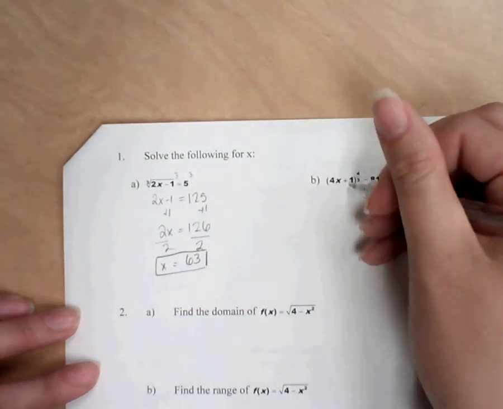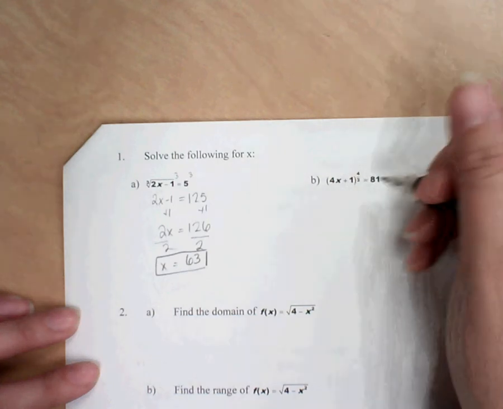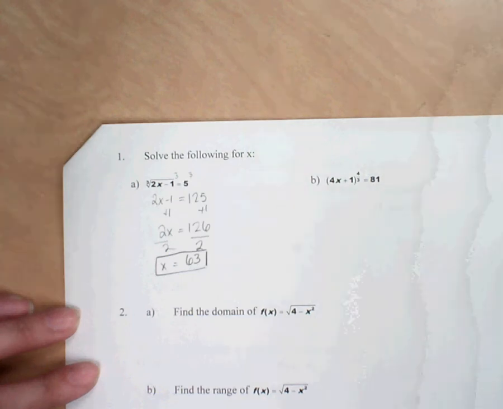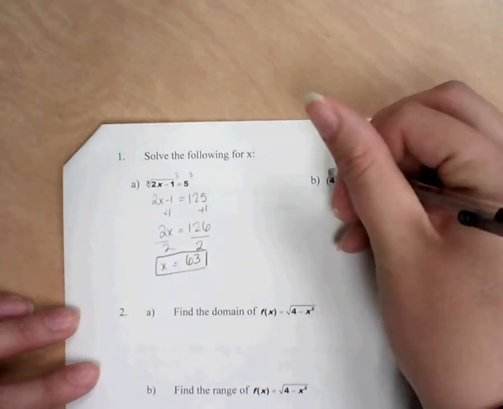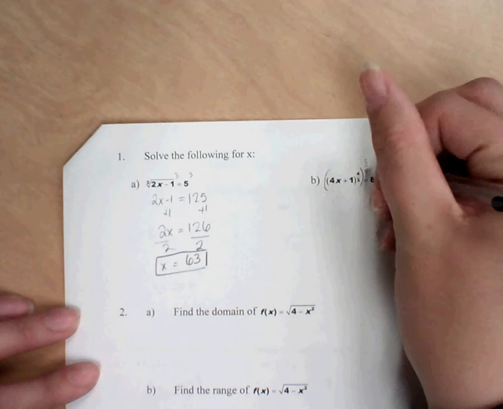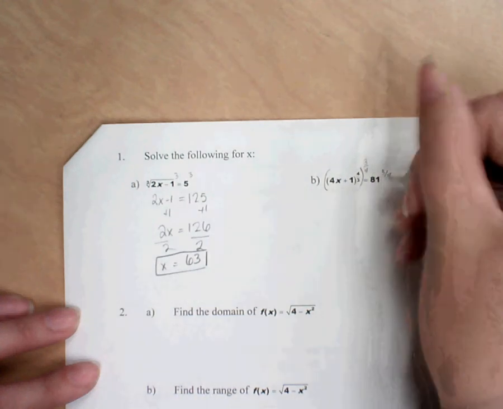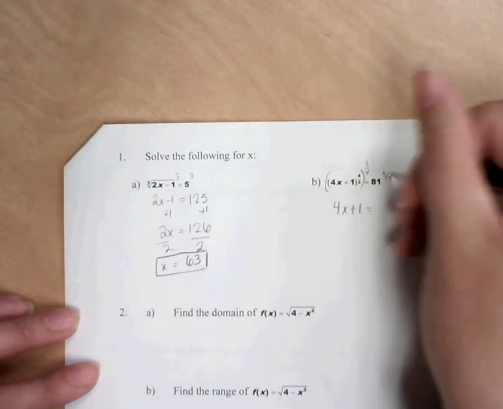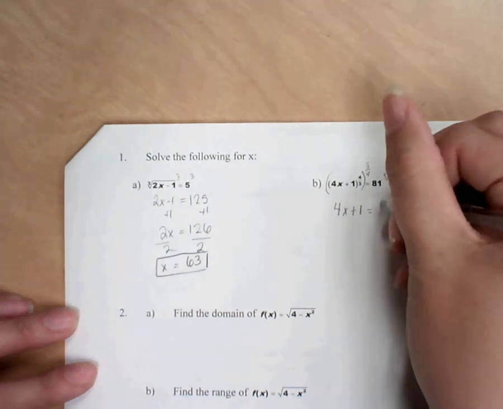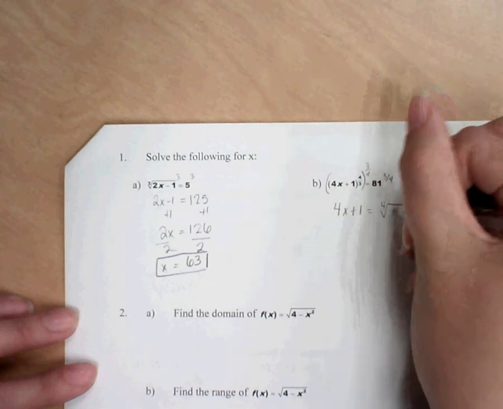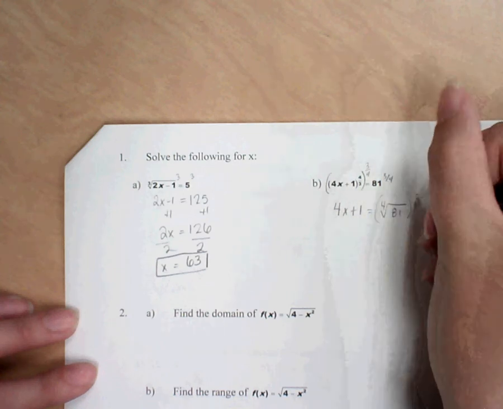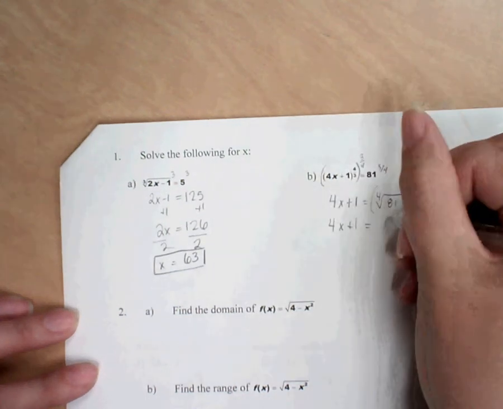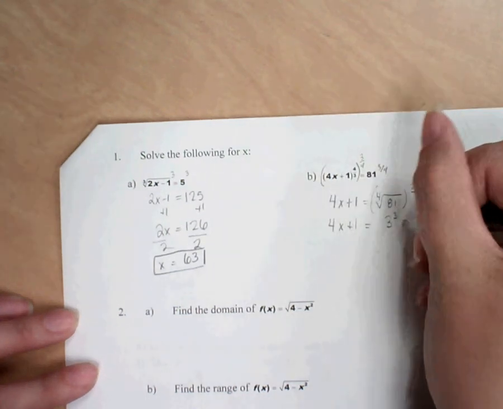B, 4x plus 1 to the 4 over 3 is equal to 81. Here you would want to raise both sides to the reciprocal power, so that'd be 3 over 4. So 4x plus 1 is equal to 81 to the 3 over 4, or you could write it as the fourth root of 81 cubed. So the fourth root of 81 is 3, and 3 cubed is 27.